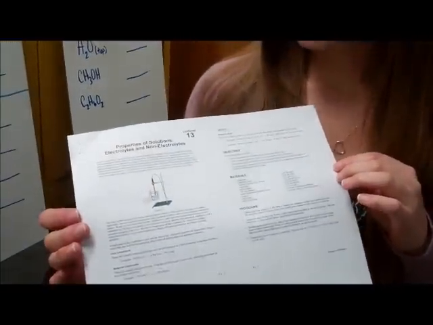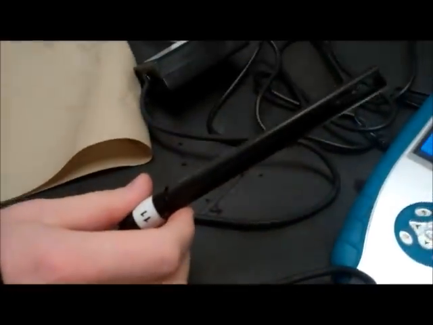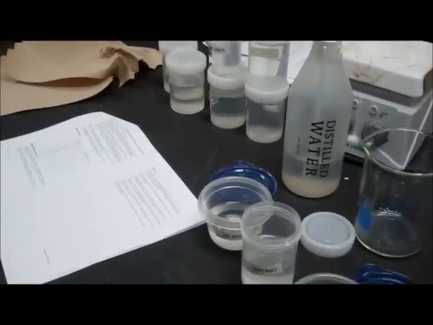Hi, I'm Natalie and I'm here with Race, and we will be demonstrating the lab properties of solutions of electrolytes and non-electrolytes. Today we'll be using the LabQuest along with the conductivity probe to test these various solutions.